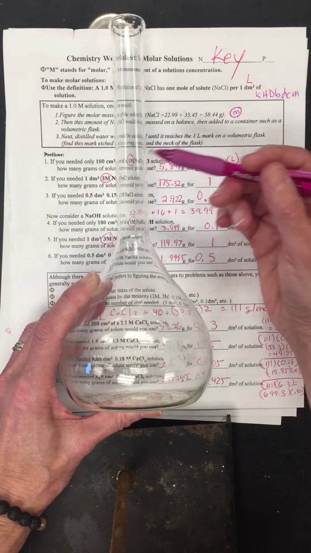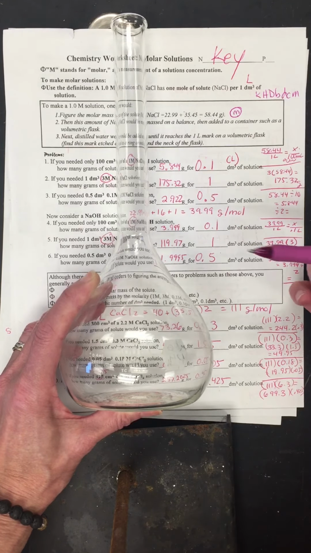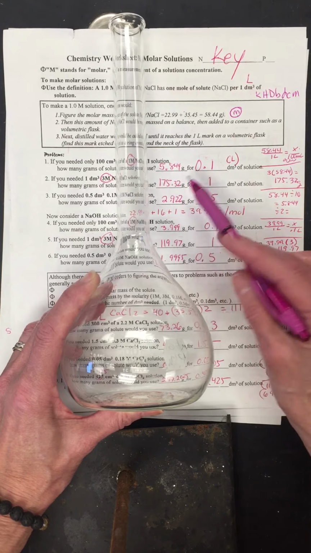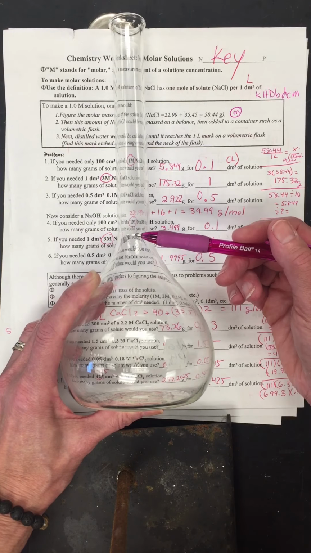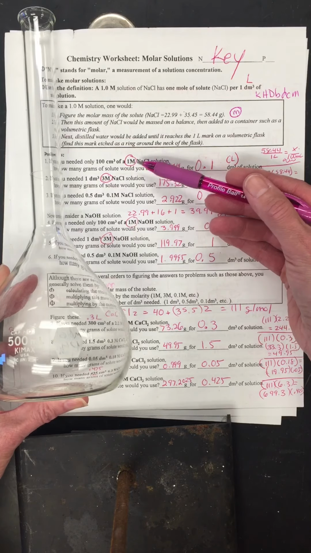Some more fun with sound effects. And you make your solution. But often, when I'm teaching chemistry, I don't need a whole liter. That's a lot. Usually, I use less. And sometimes, often, I don't need 1 molar concentration. I could need more or less.